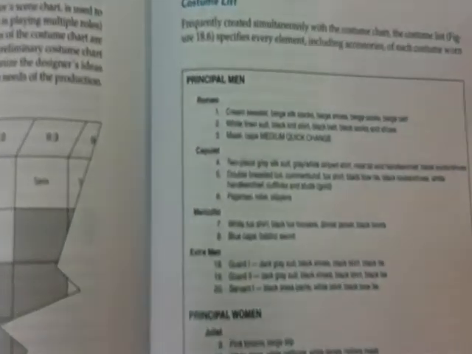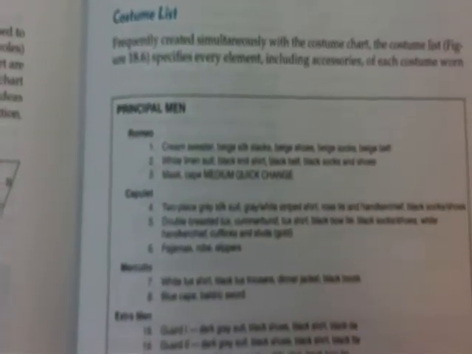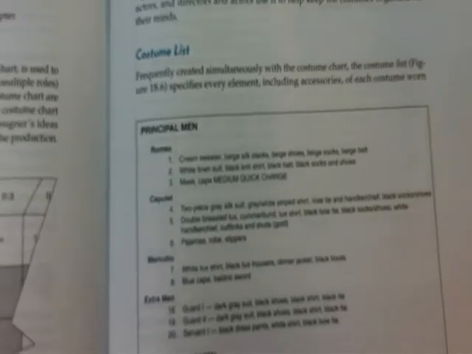Then we have the costume list, and that is a detailed list of every element, including accessories, of each costume worn in the show. Again, another example from Romeo and Juliet. As you can see, Romeo, and then Capulets and Mercutio.